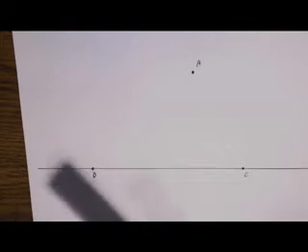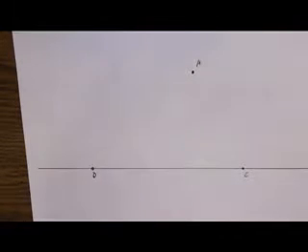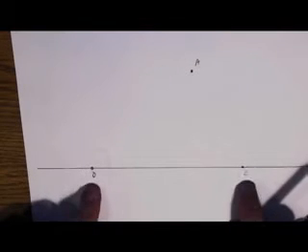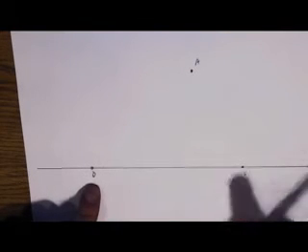The purpose of this video is to show you how to draw a median for a triangle. We actually are just going to start with a straight line and with two endpoints. These are one side of the triangle. We're actually going to make the triangle here.